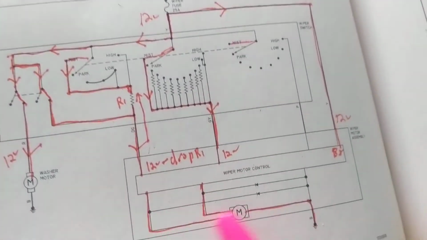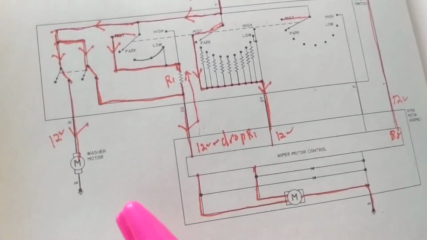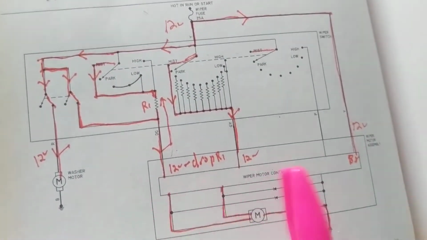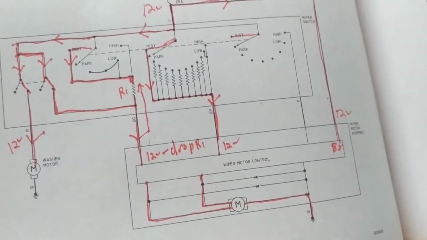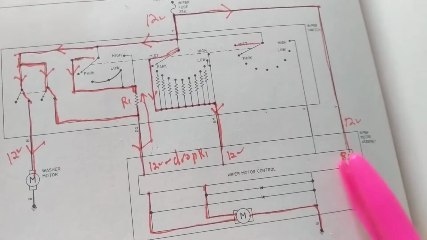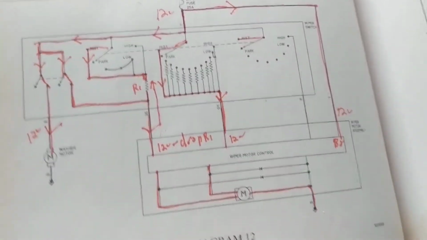Now, we're dealing with the wiper motor, and we're dealing with a washer motor. Two motors involved when it comes to wiping the windshield. Now, how to start the diagram, how to interpret it, where to start.